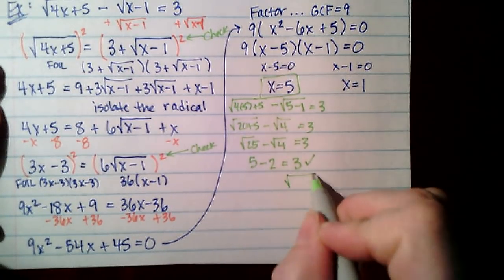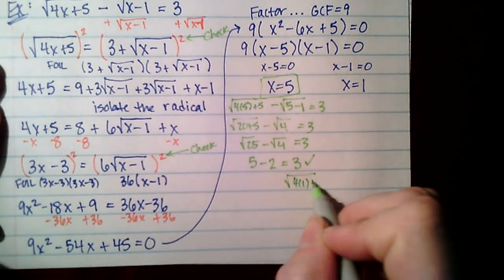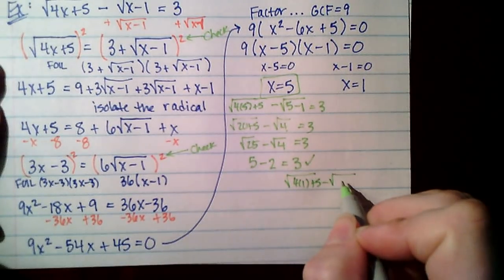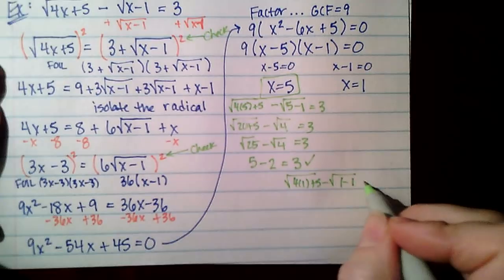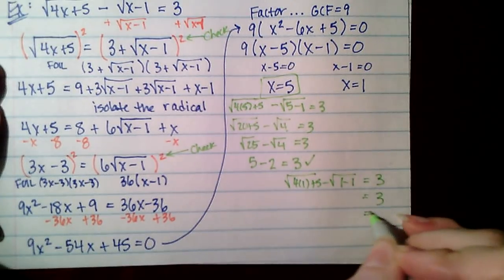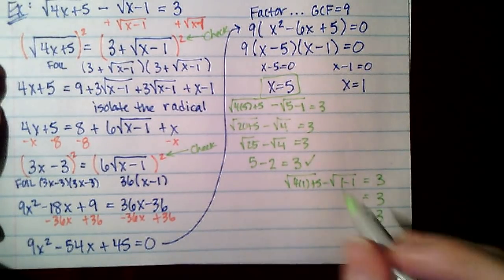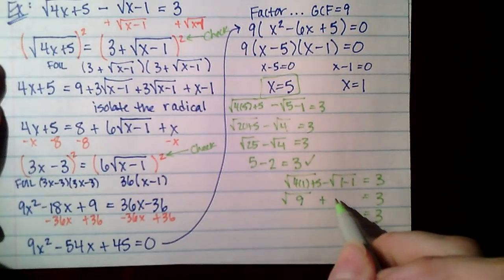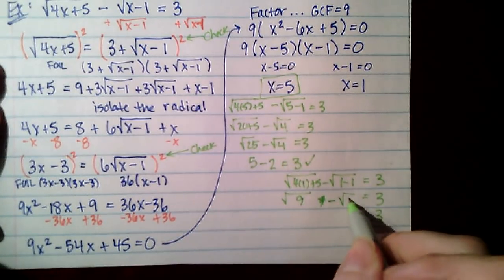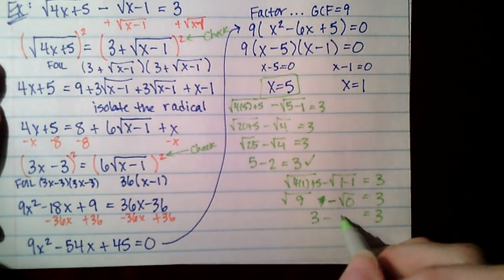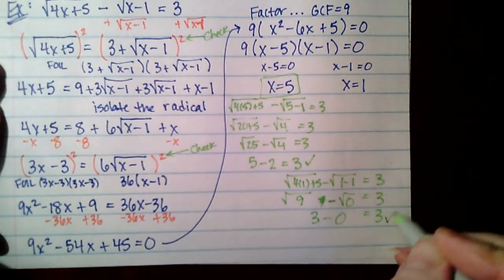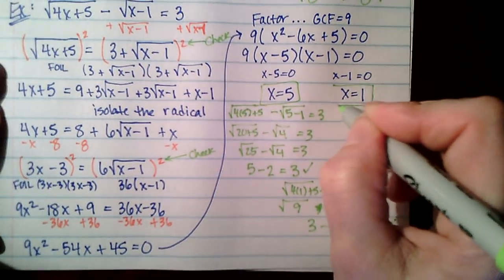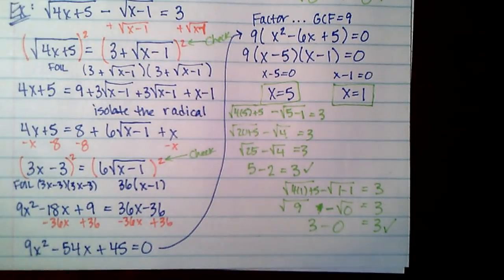And then we'll check x equals 1. So square root of 4 times 1 plus 5 minus square root of 1 minus 1. So that would be square root of 4 plus 5 is 9, minus square root of 0, which would be 3 minus 0 equals 3. And that also works. So this one actually has two solutions.